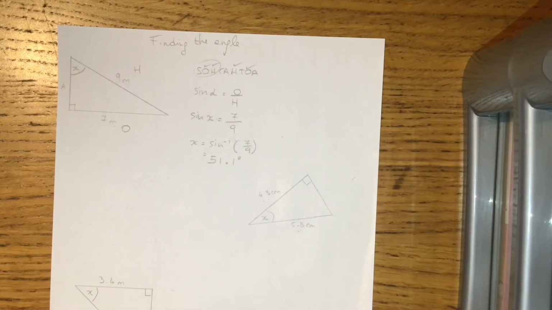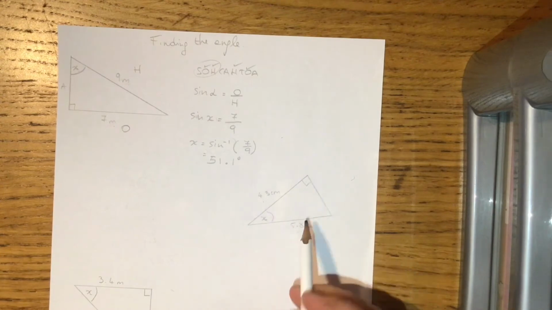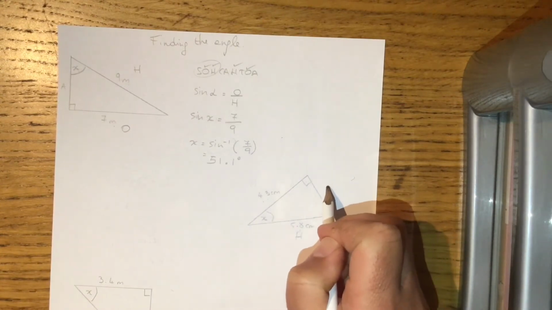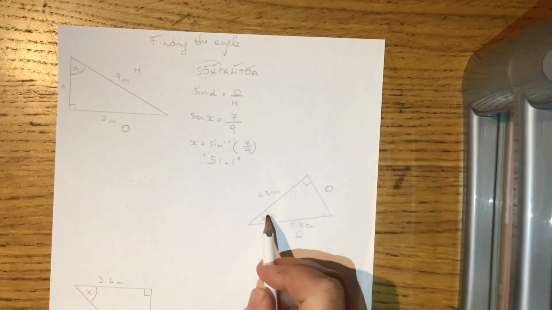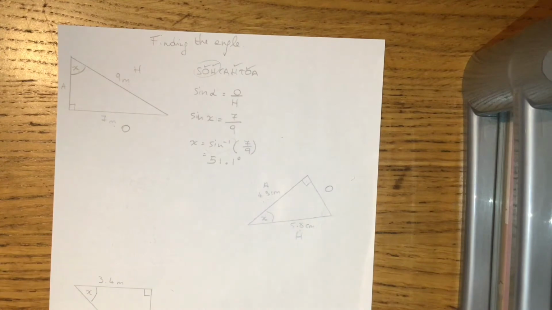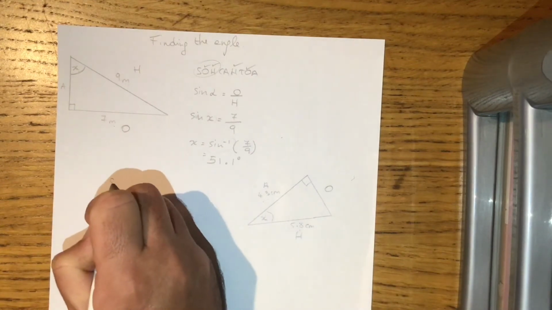Second example, we have this line is 4.3 centimeters, that one is 5.8 centimeters, and the angle in between is the one I'm looking for. So label the triangle. Across from the right angle is H. Across from the angle given, or the angle I'm looking for, is the O. The one next to the angle is A. So write my word.